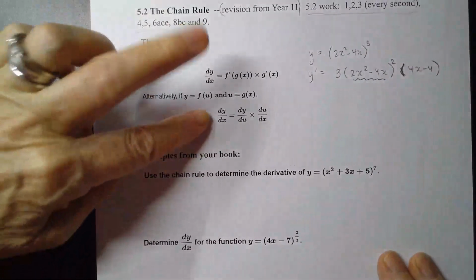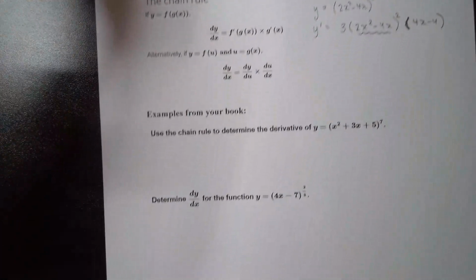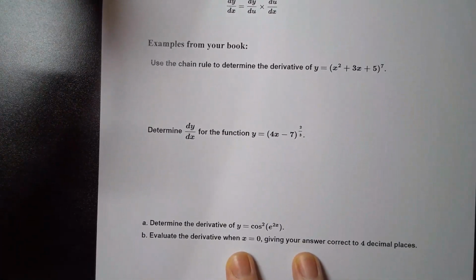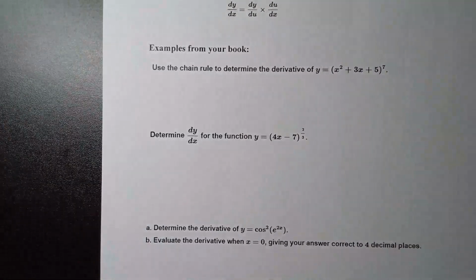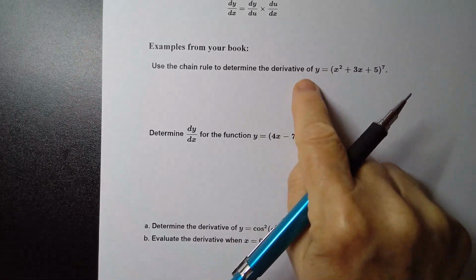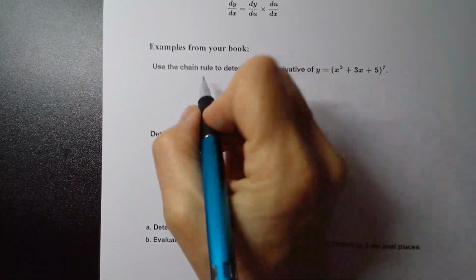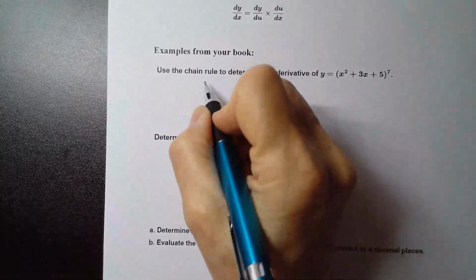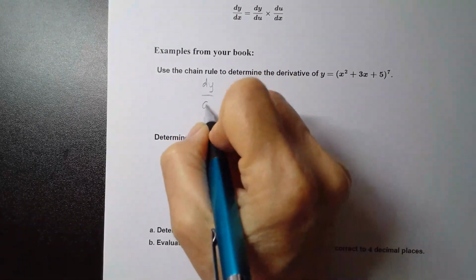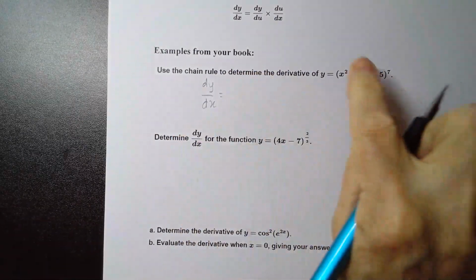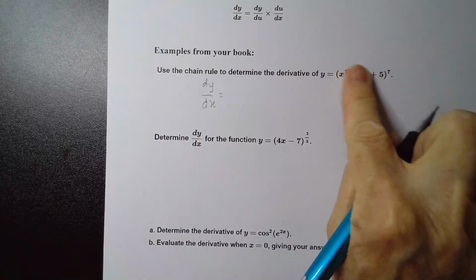Okay, so let's go down to the first example. They give you 2 different rules here, and I think those are the rules that are on your formula sheet. So here we go, examples from your book. So the first one says use the chain rule to determine the derivative. So I'm going to use the good formulation of dy dx. I'm not going to use y dash. And I'm going to take the derivative of something to the 7th.